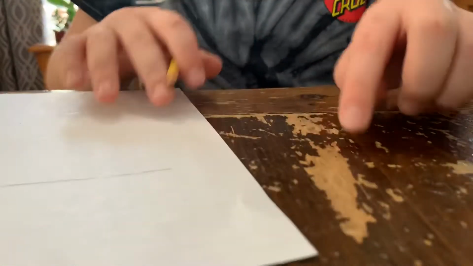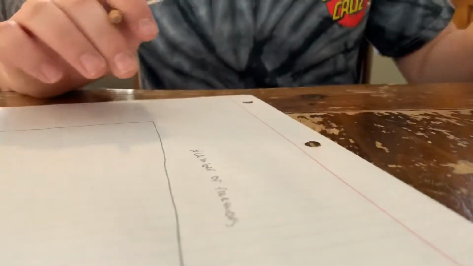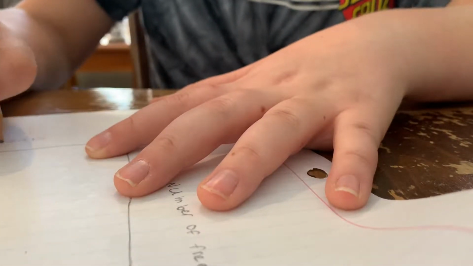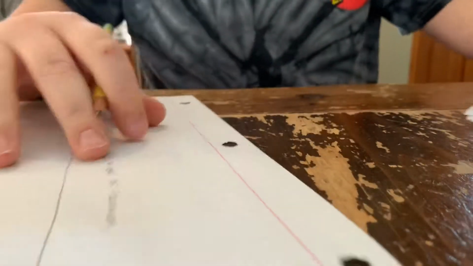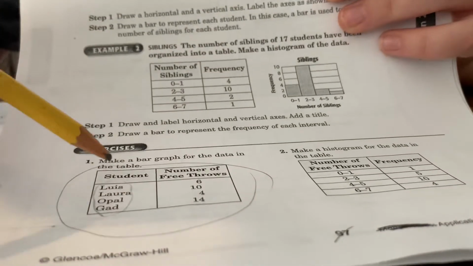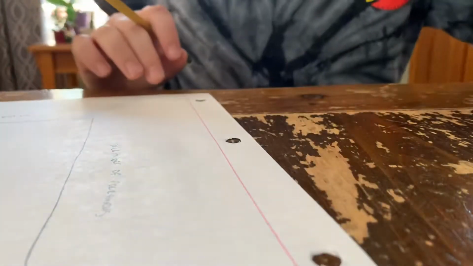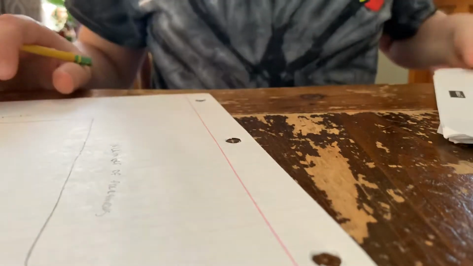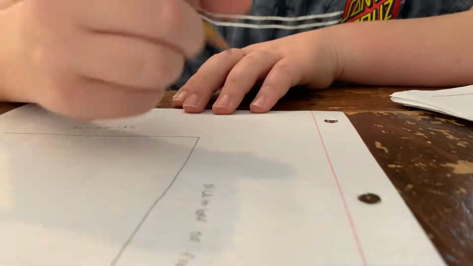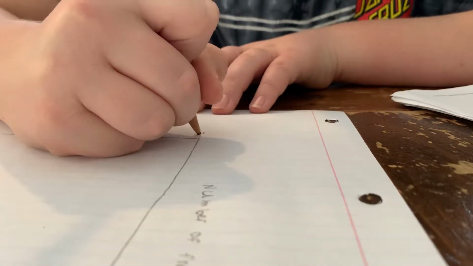So once you have it set up like that, you're going to want to put your very bottom one, and that would be our students. So here's our students right here. So we're gonna go ahead and put the students. I'm gonna go from least to greatest. That's how I usually do it. That doesn't matter, I don't think, but I usually go from least to greatest.